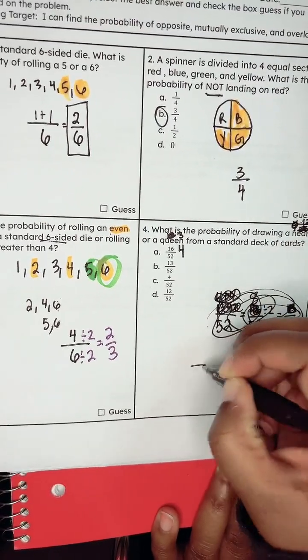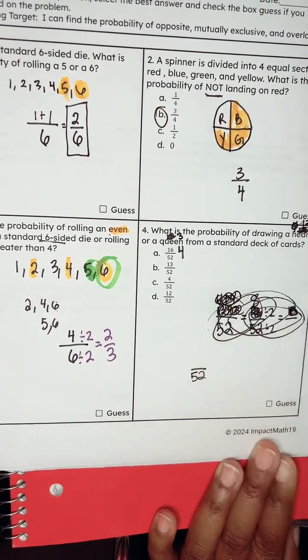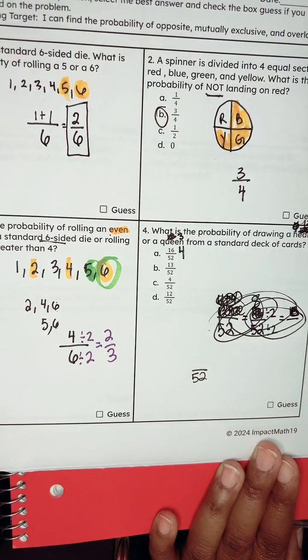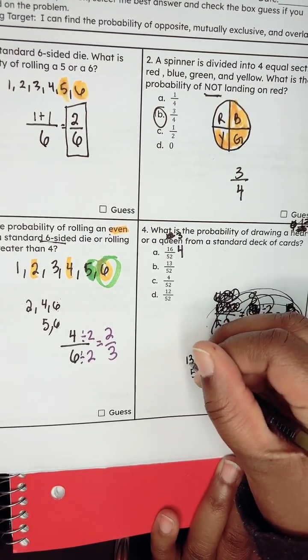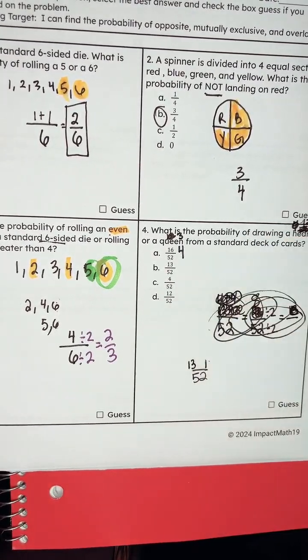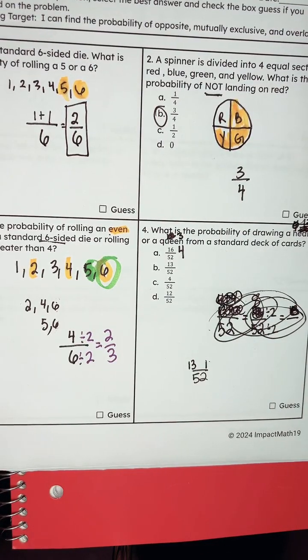So a standard deck has 52 cards, okay? There are 13 hearts. And then the queens. That's why I couldn't visualize it. There's a queen in every suit, you guys. Like there's a queen in the hearts. There's a queen in the clubs. There's a queen in the spades. There's a queen in the... So I said hearts, clubs, spades, and jacks. Or what is it? I couldn't tell you.